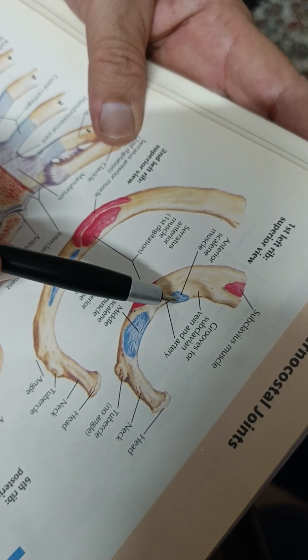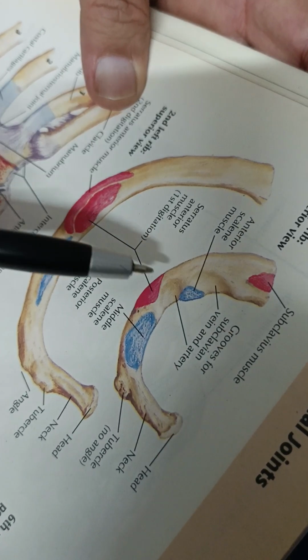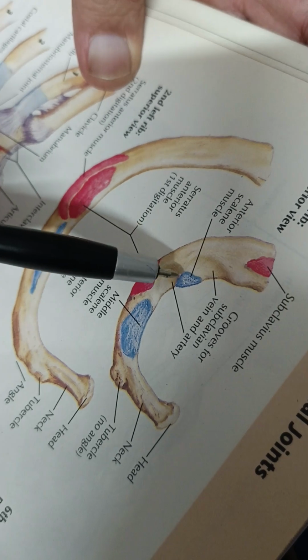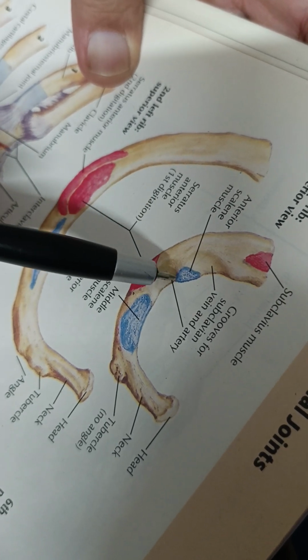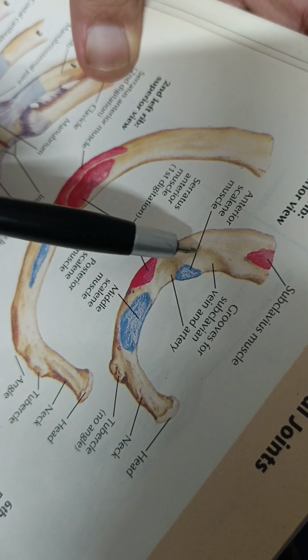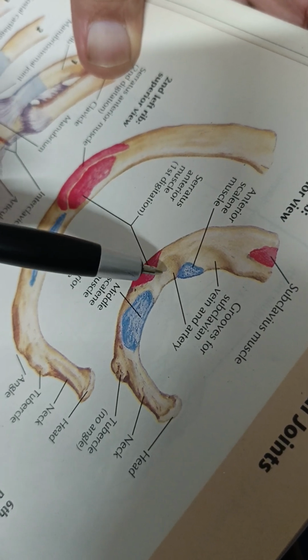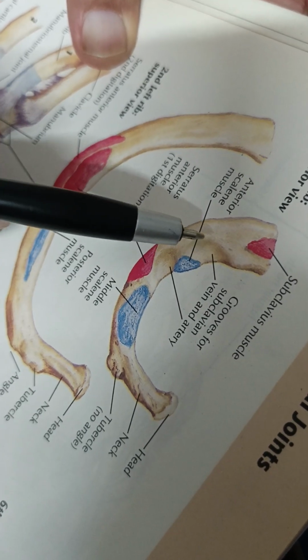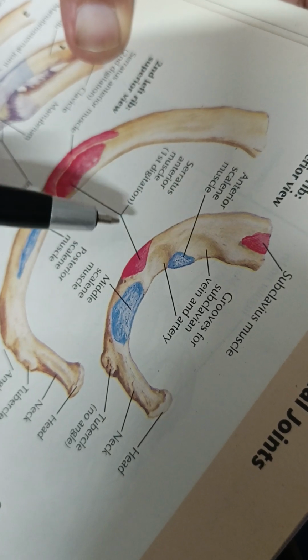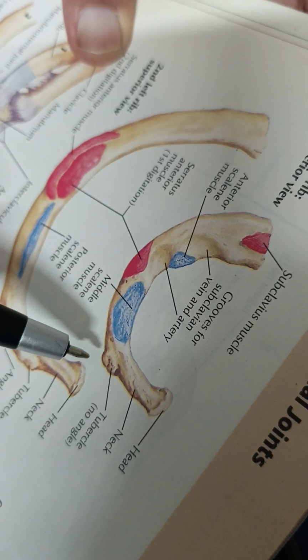Then present over here at the medial border of the first rib is a small tubercle which is called a scalene tubercle, and on each scalene tubercle there is a groove. One groove is for the subclavian artery and one groove is for the subclavian vein.